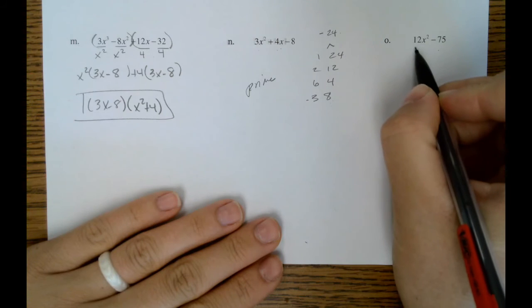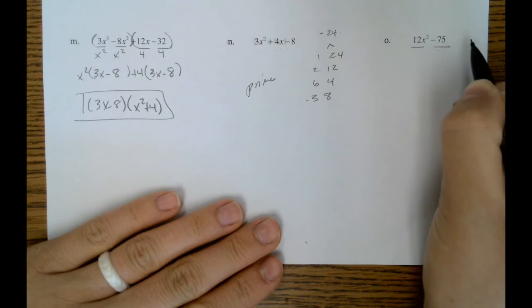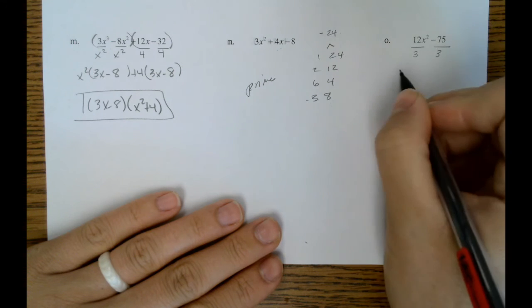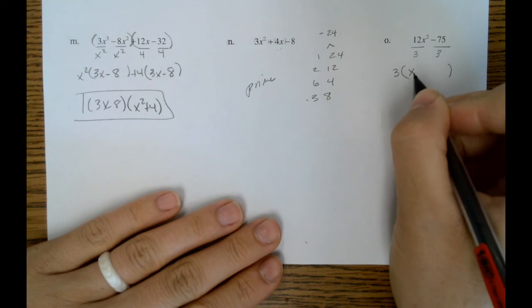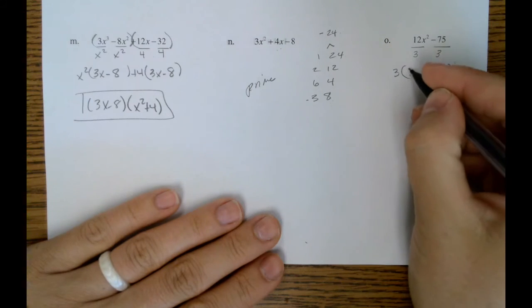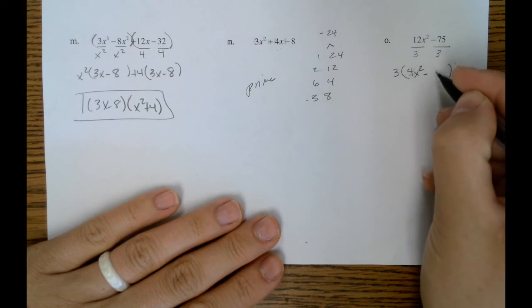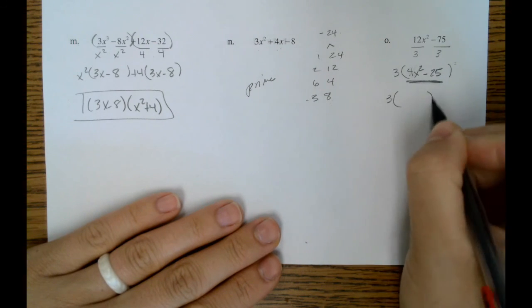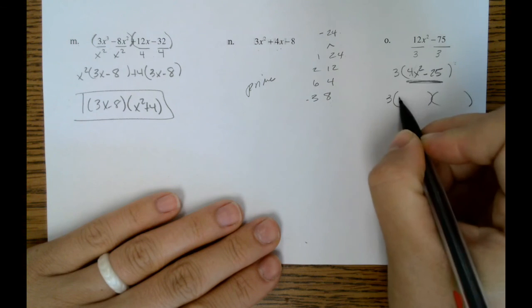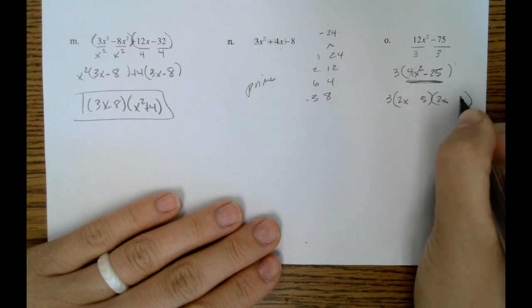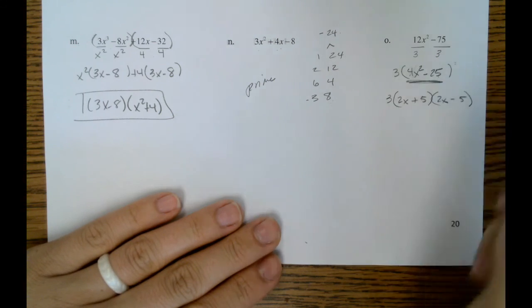Okay, our last one over here. Let's see, do we have a GCF? I think we can divide out a 3 from both. So we're left with 4x squared minus 25. Right here, that's a difference of squares problem. So we can take the square root of 4x squared, which is 2x. The square root of 25 is 5. So we have one positive and one negative.